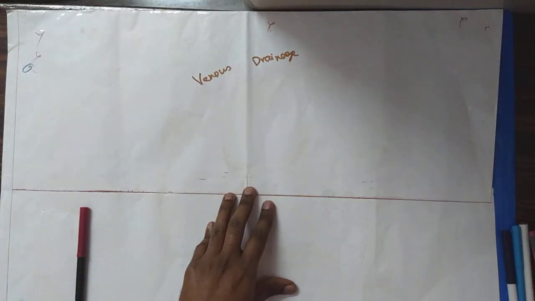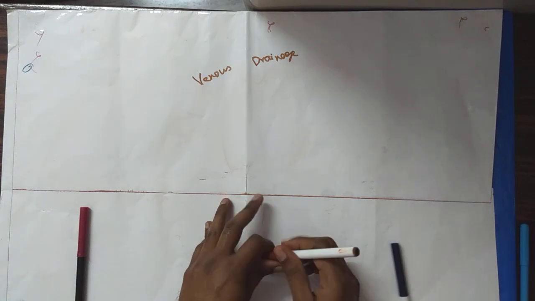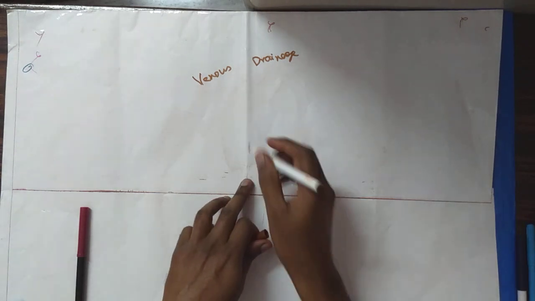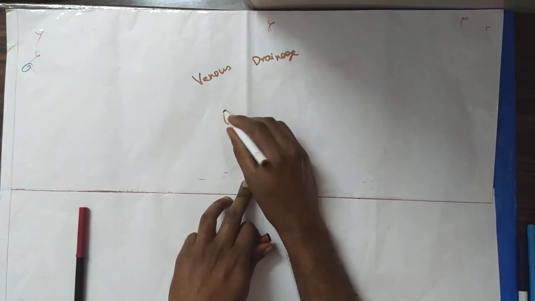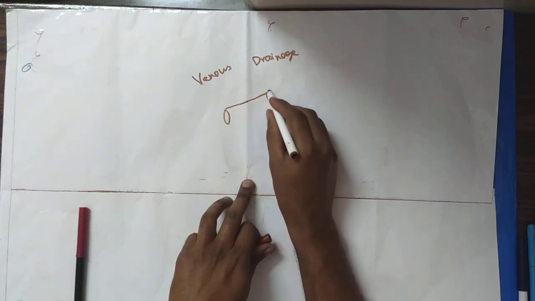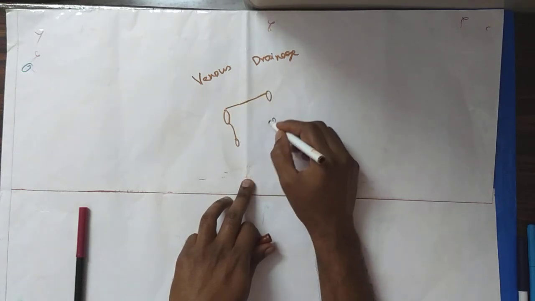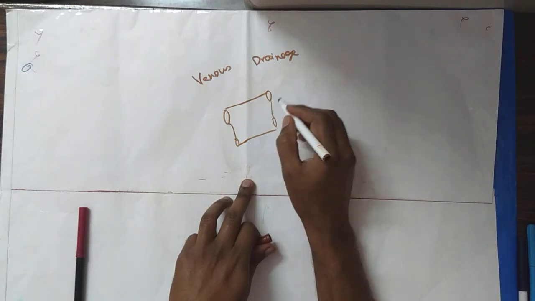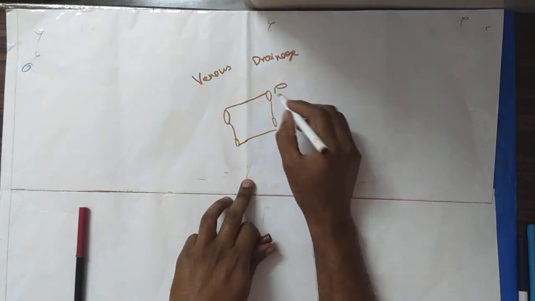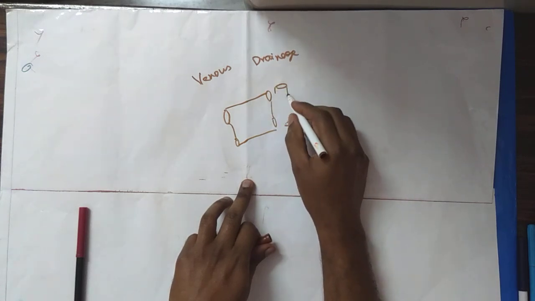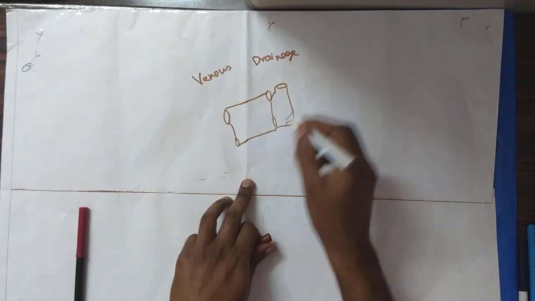For that you can see the posterior part of your heart, that is, this will be your pulmonary veins draining into your left atrium, and this is your two superior inferior vena cava draining into your left atrium.